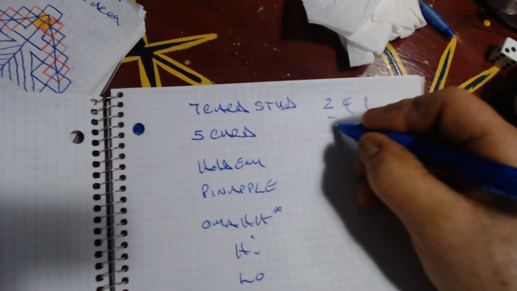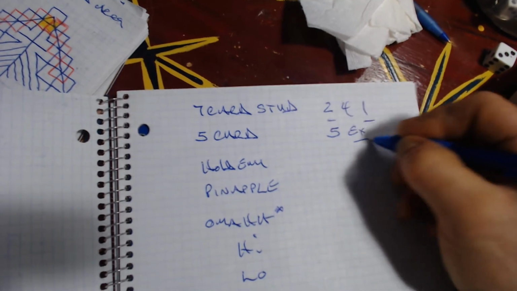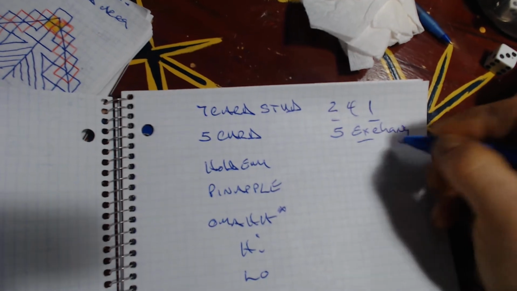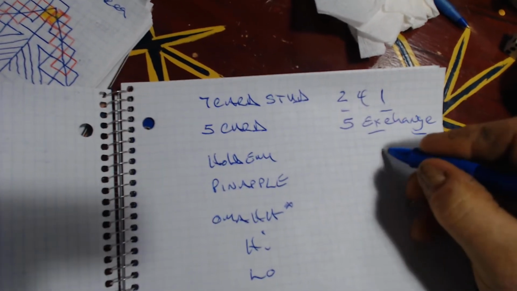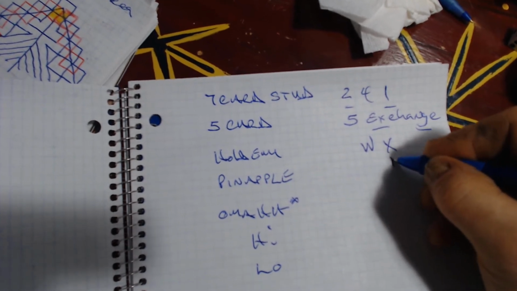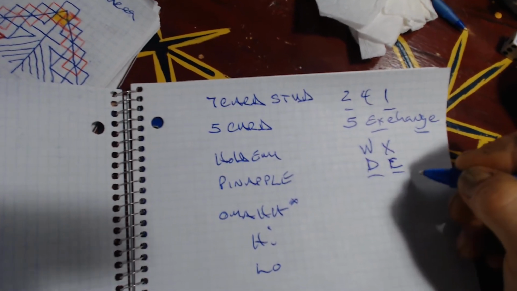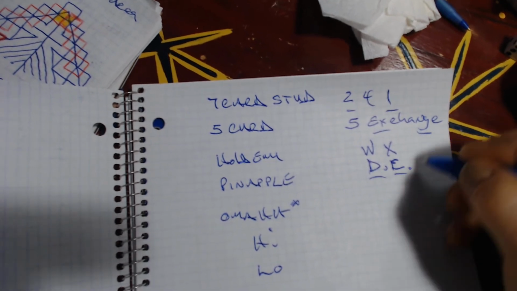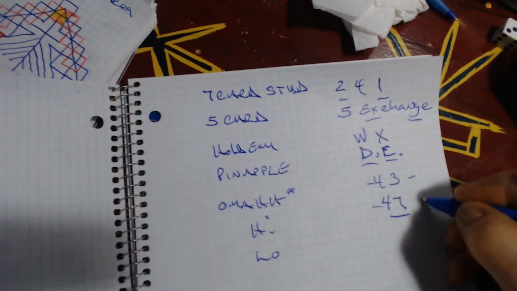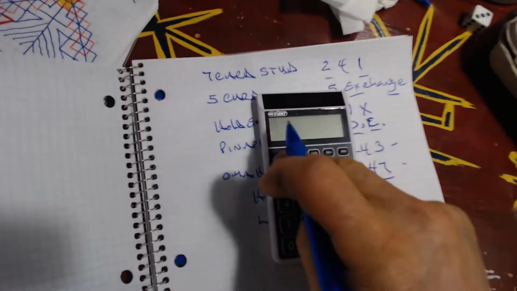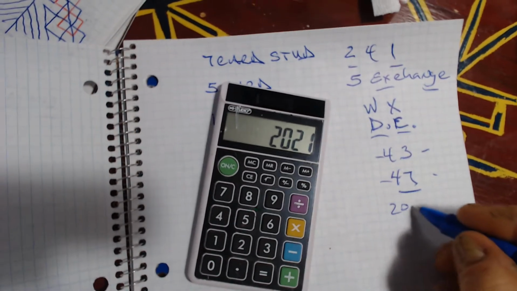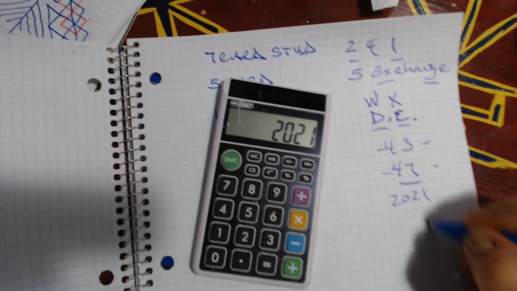In the 5-card stud, you get 5 cards, and you get to exchange your cards at least once. The exchange, from the old into the new. So if you're exchanging, you're going from W and X, which is now C and D. District of Columbia, 43 and 47. So within time, this is a big number. 2021. And then this is going to equal 1.